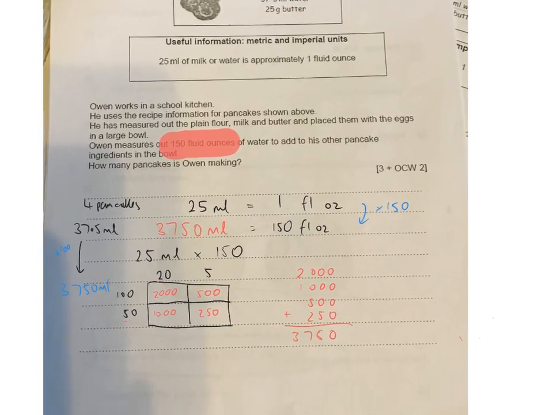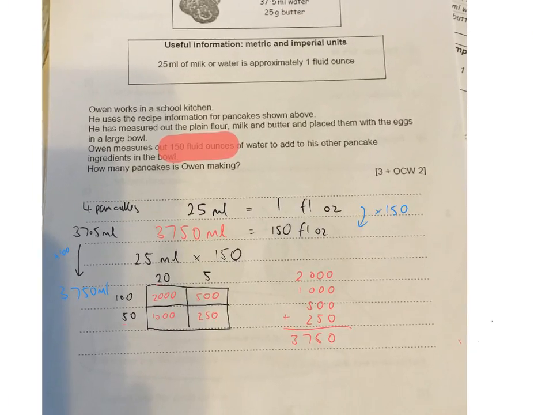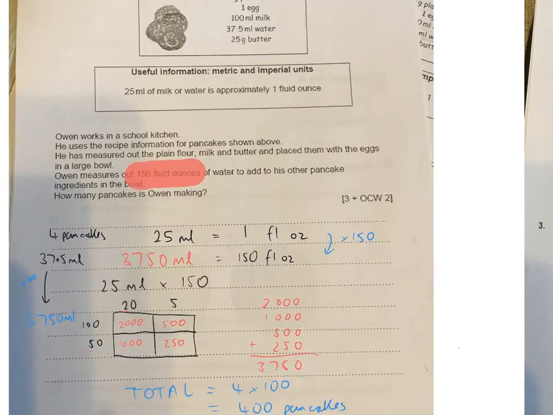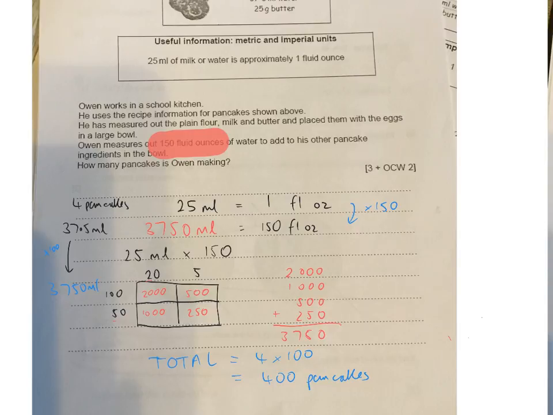Now that recipe made enough for 4 pancakes, so 4 pancakes times by 100 would give me a total pancakes equals 4 times by 100, which equals 400 pancakes. Okay, now if I go back up to the top and I highlight what I said right at the beginning, I clearly haven't got those marks. Okay, so how am I going to get them?